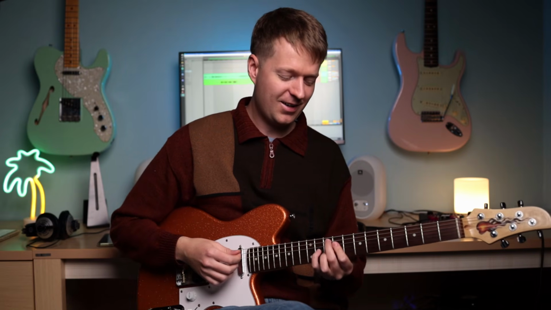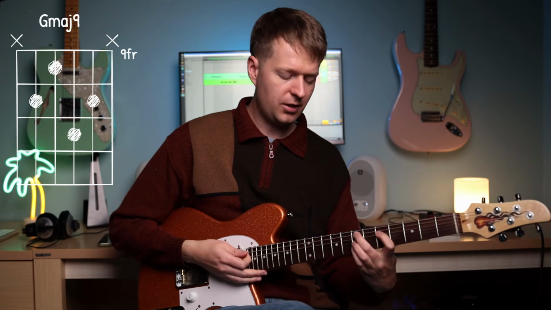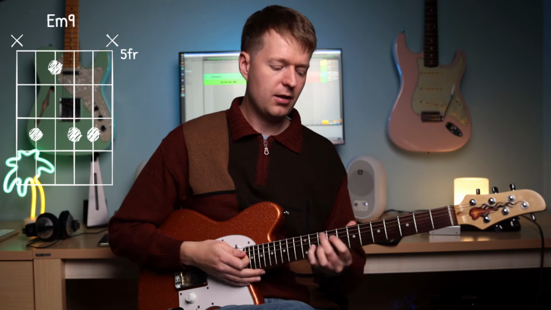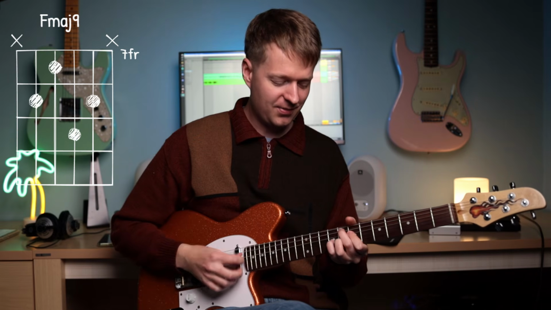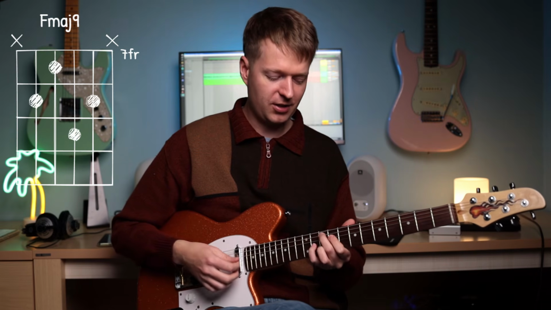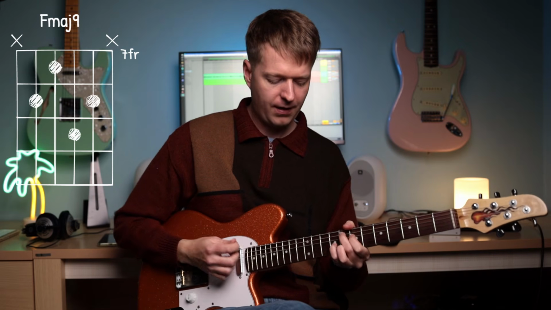Let's say we're going to go G major 9, E minor 9, sorry, I can't get my chords out today, and what's the last one? An F major 9. And I'm going to apply the theme of the original idea, i.e. the strumming pattern, to this, but I'm not going to put the dead notes in this time.